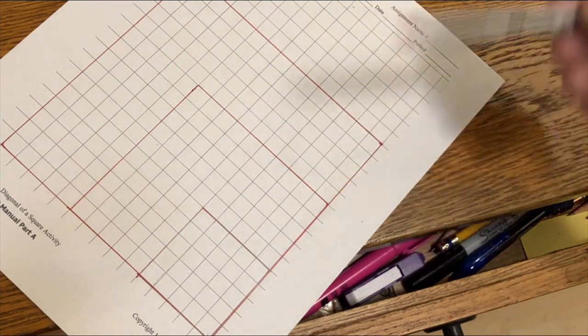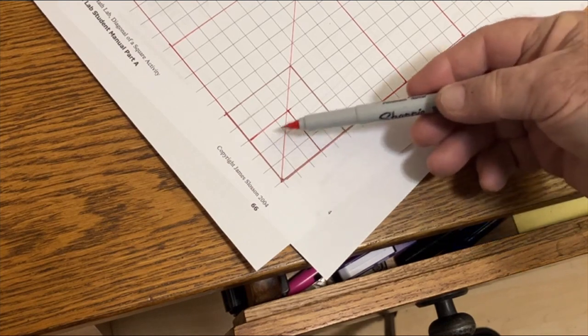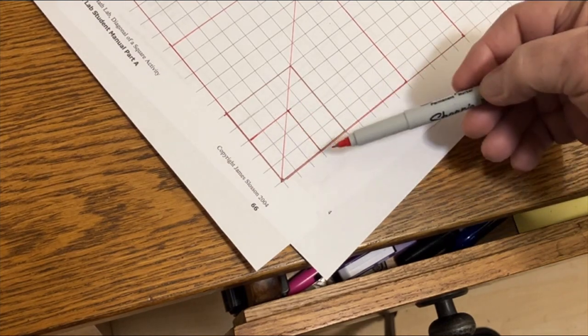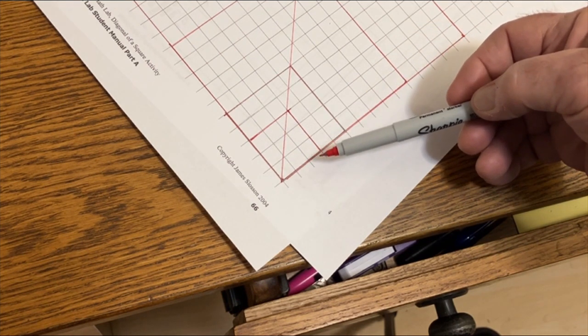So we've drawn the squares. Next, we'll draw in the diagonals. I didn't show you this earlier. I went ahead and put in a 3 centimeter square so I could use it as an example on the chart. You don't need to do that. You can do it if you want, just whatever.